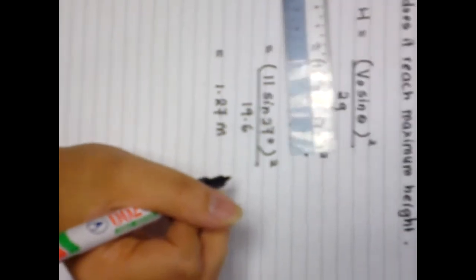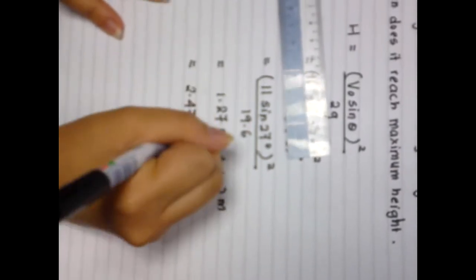So we have to plus 1.2 meter because it's above the ground. So the final answer is 2.47 meters.